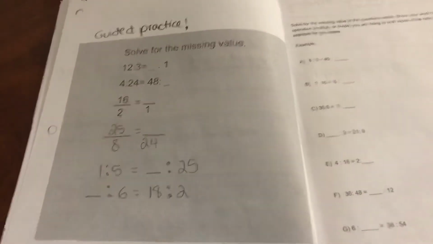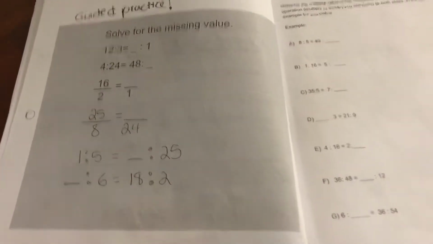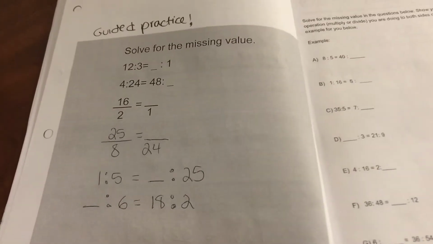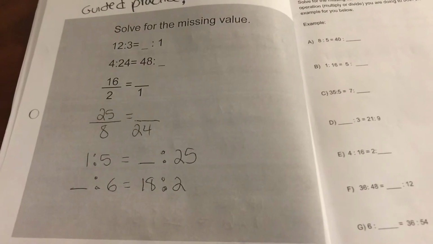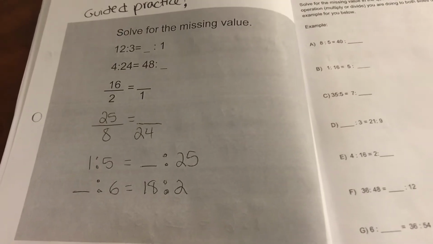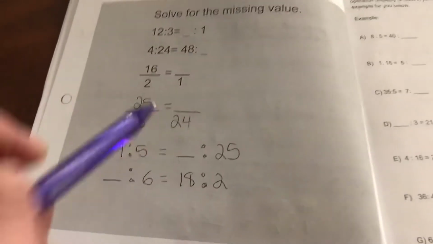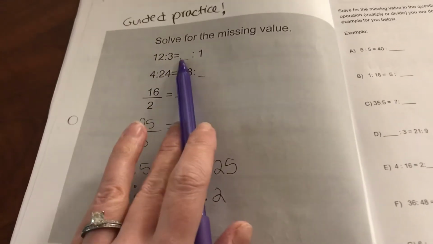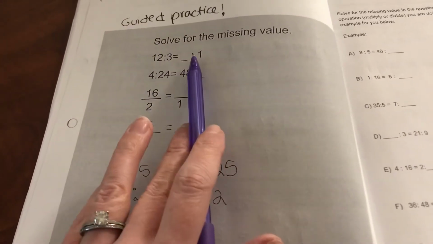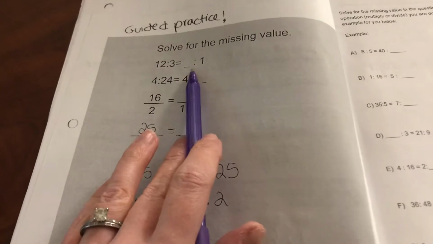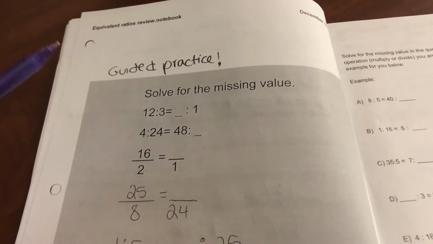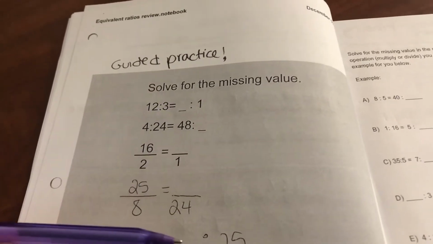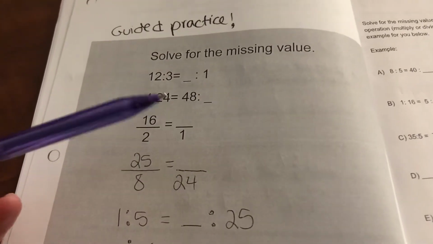Okay, so in this video, I'm going to be going over pages 9 and 10 in your ratios guided notes. And the focus is going to be on solving for missing values in ratios and fractions, okay? So all we have here is an equal sign in between two ratios. So these are going to end up being equivalent, but instead of just giving us the two ratios that are equal, there's going to be a number that you have to solve for. So I'm going to go over how to do that, okay?